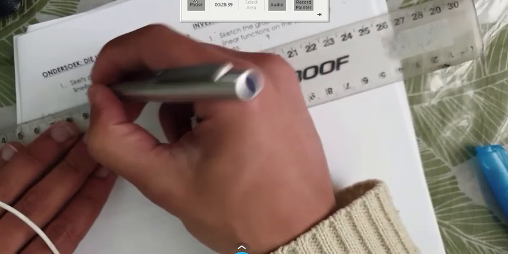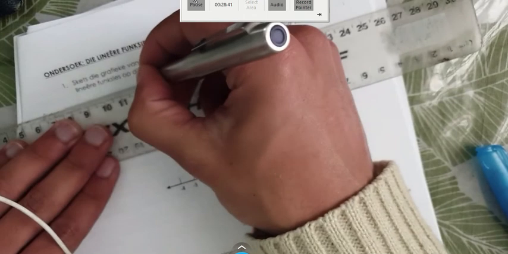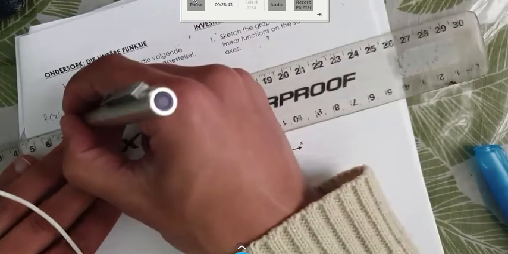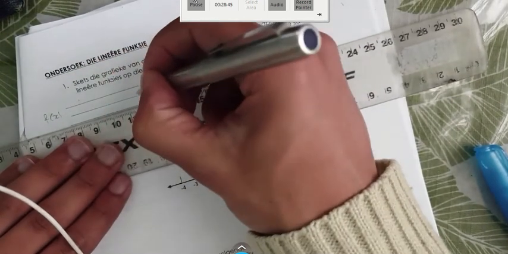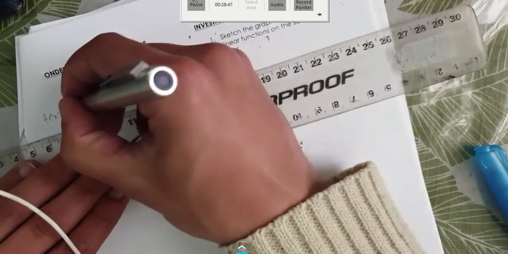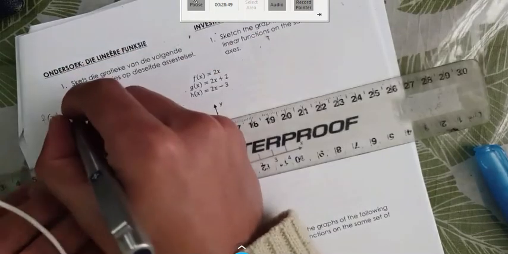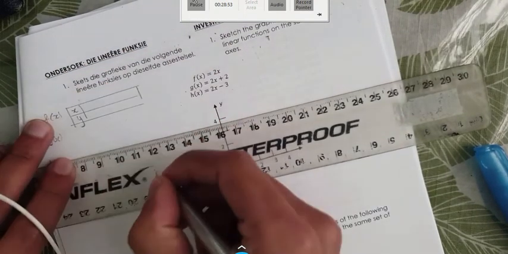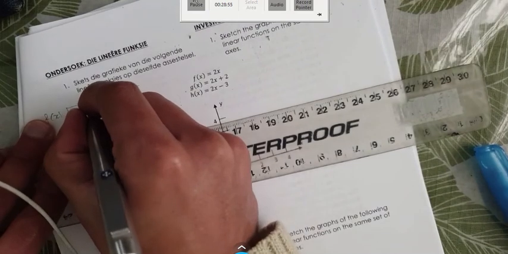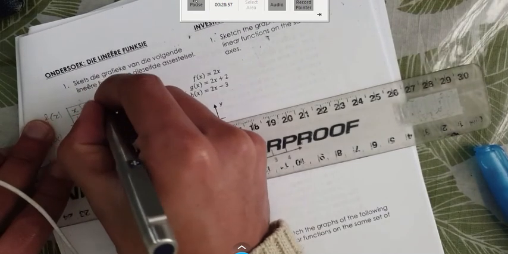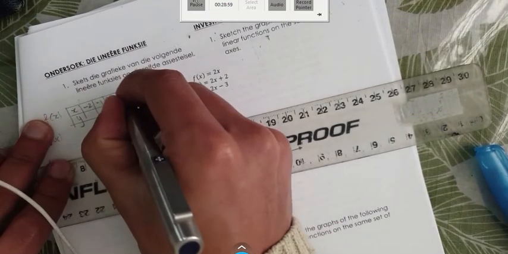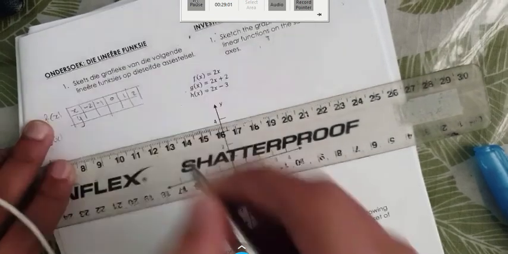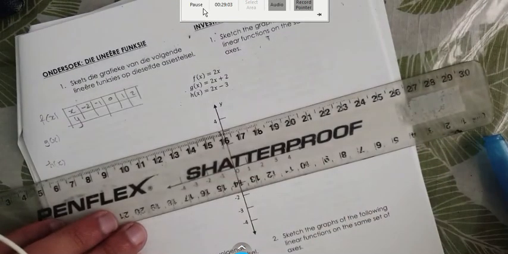So how do I draw my table? I'm just going to draw 3 lines like that, where I have my input value and my output value. The values that I choose, I keep simple. This is going to be my x values, and my x values are going to determine my y values. I'm choosing the values negative 2, negative 1, 0, 1, and 2. And I'm going to repeat that table for all of these, and afterwards I'm going to work out my function.